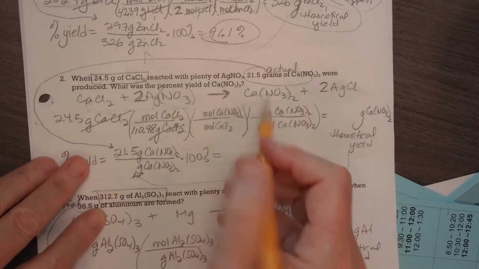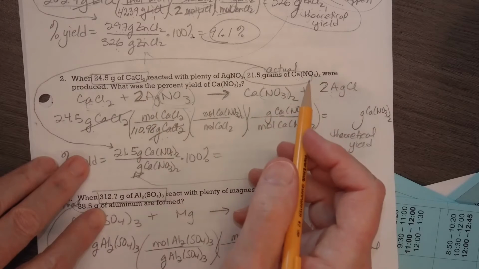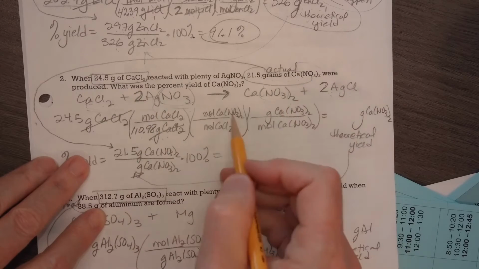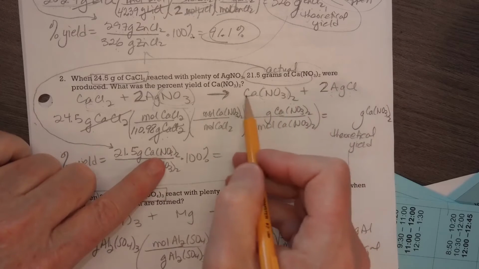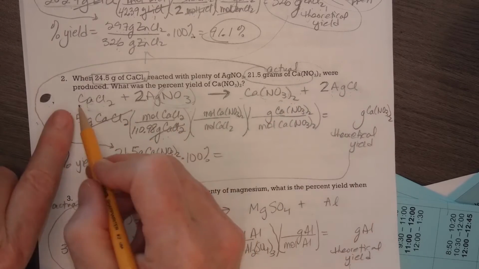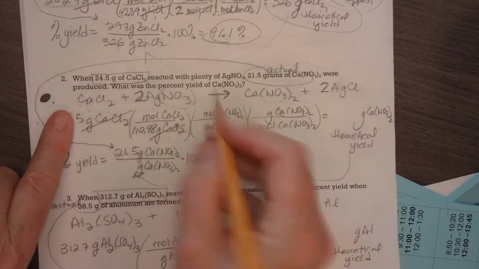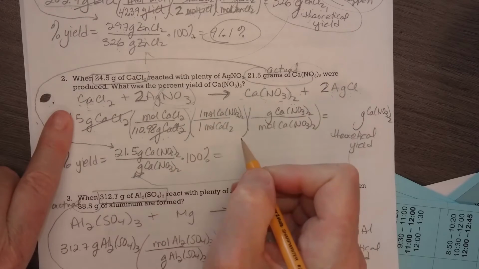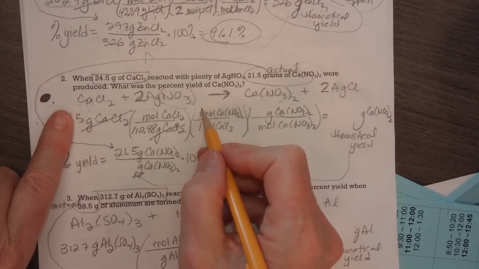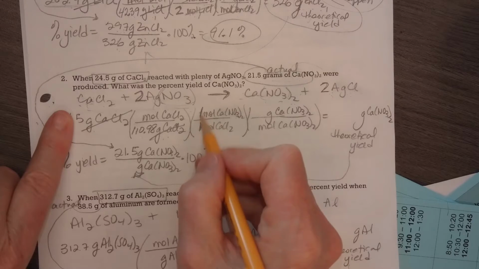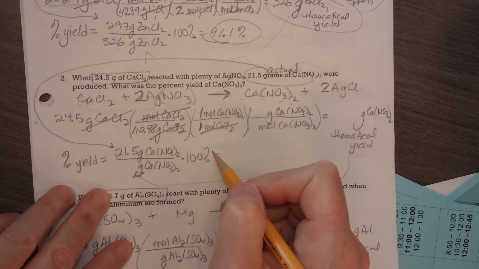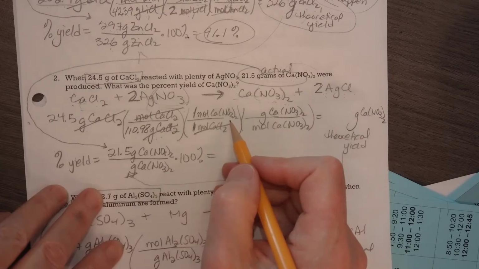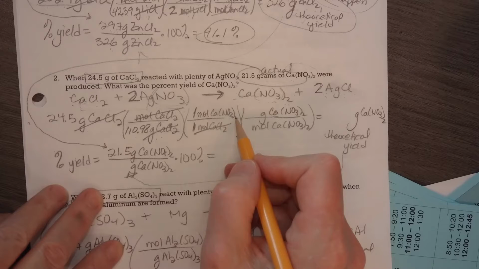Now I have to times it by the mole ratio because I want to know how much calcium nitrate is produced. And so the mole ratio of calcium nitrate to calcium chloride is 1:1. That's always really nice when there's a 1:1 ratio, but you still have to make sure you show that. You can't skip that step because we have to show moles of calcium chloride dividing out. Now we have calcium nitrate.